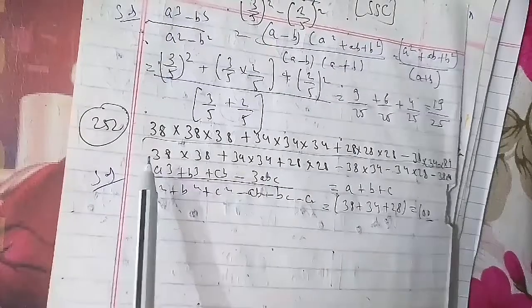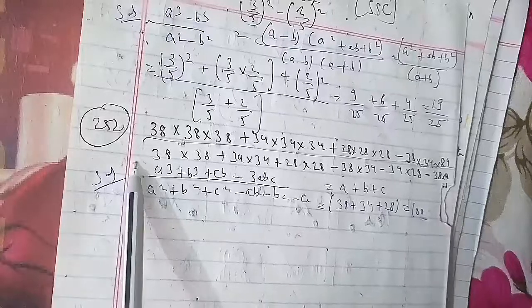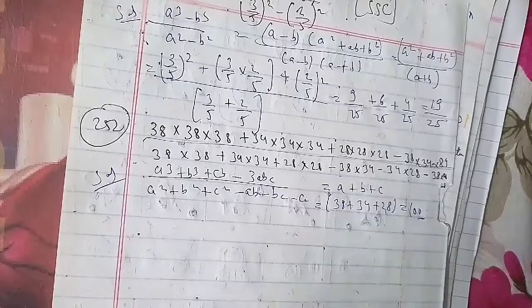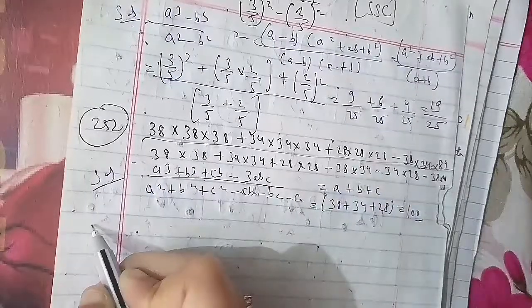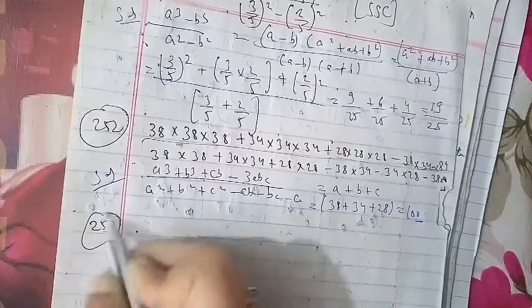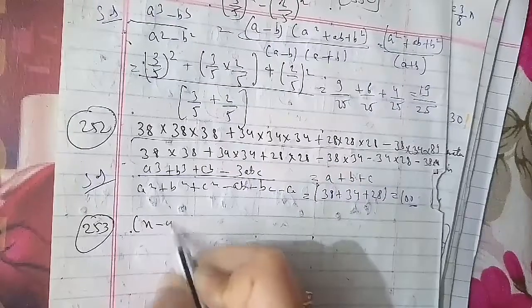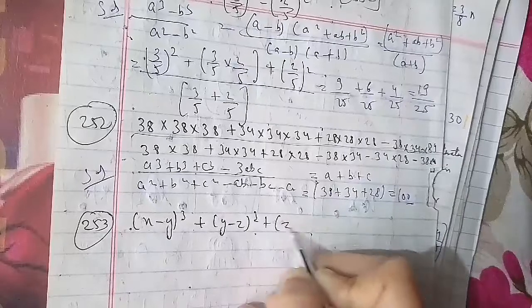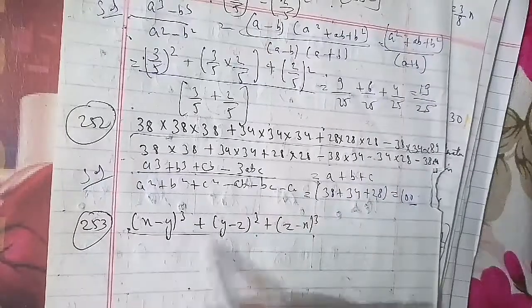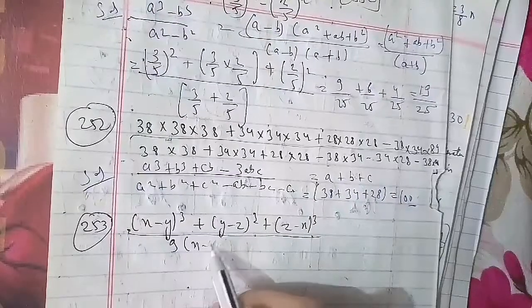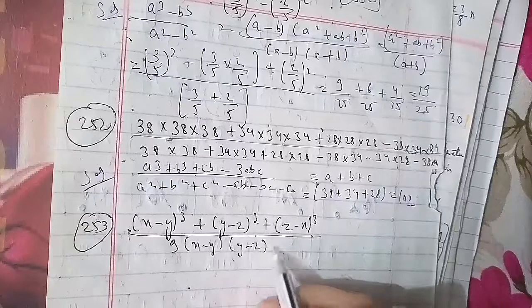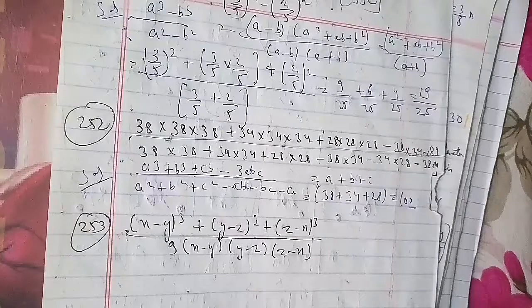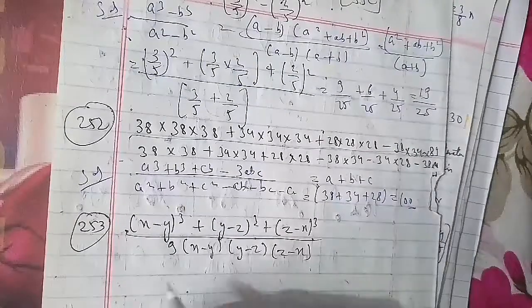Since (x minus y) plus (y minus z) plus (z minus x) equals 0, (x minus y) cube plus (y minus z) cube plus (z minus x) cube is equal to 3 (x minus y)(y minus z)(z minus x).